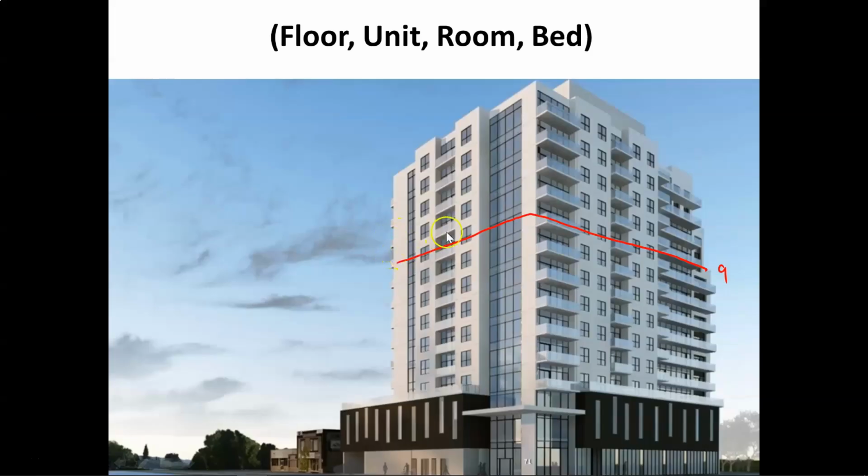All right, so we've identified what floor the person is on. We've also identified what unit they're in. Now we have to identify what room they are in.